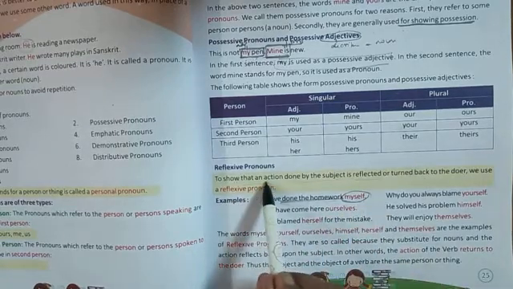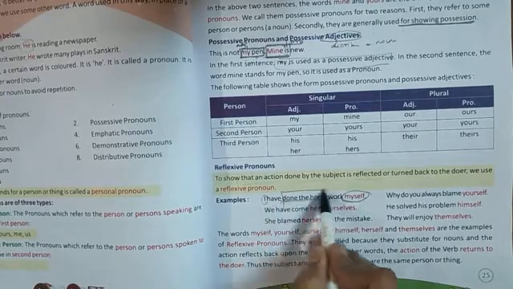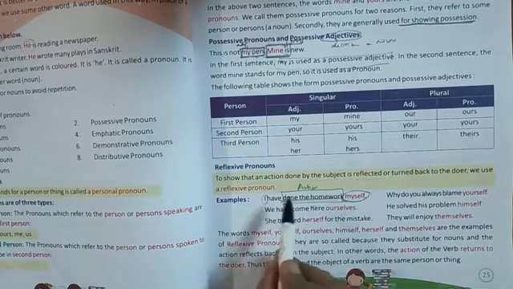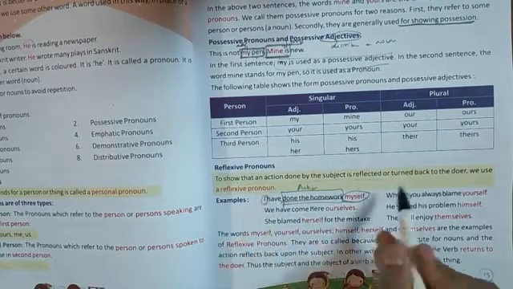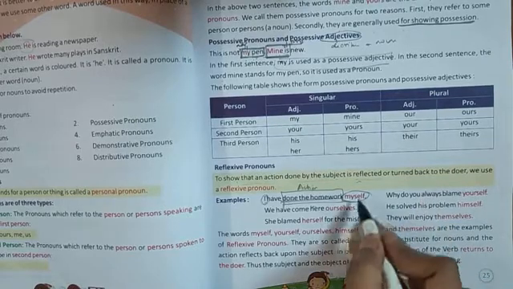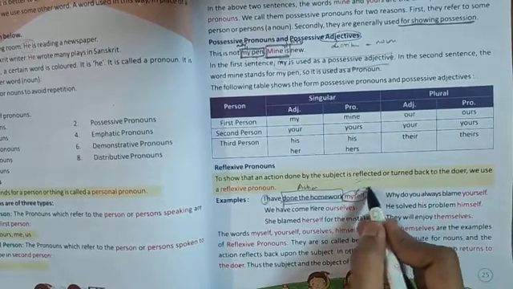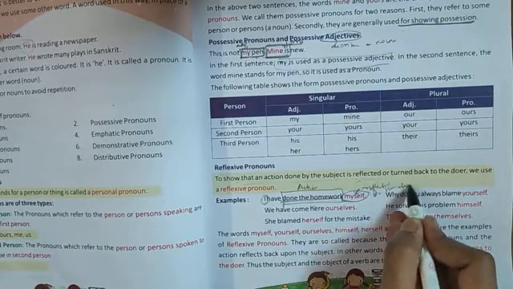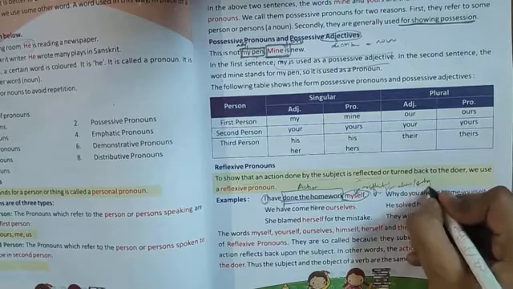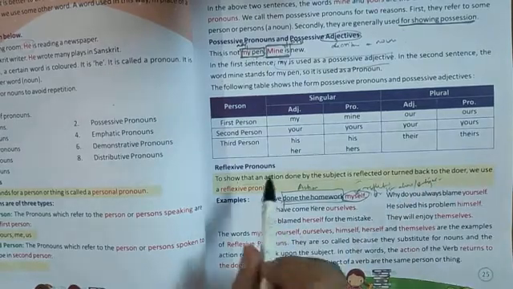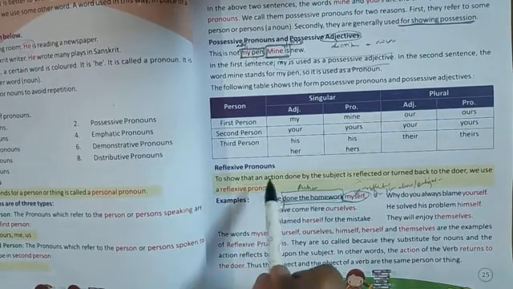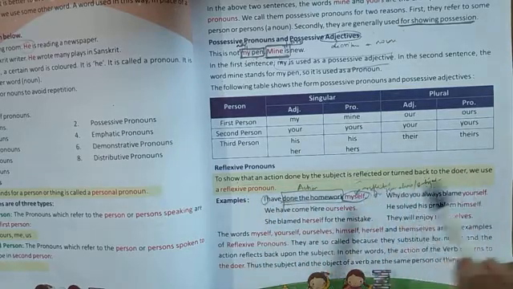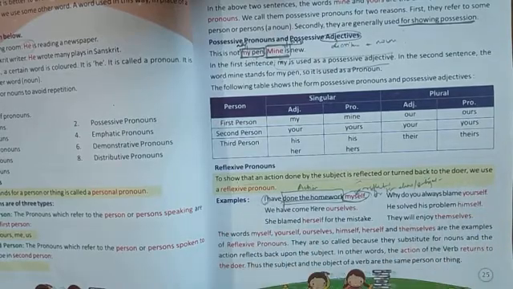To show that an action done by the subject is reflected or turned back to the doer, we use a reflexive pronoun.